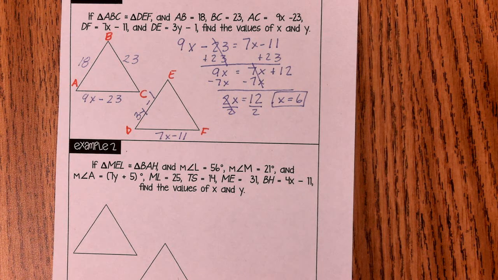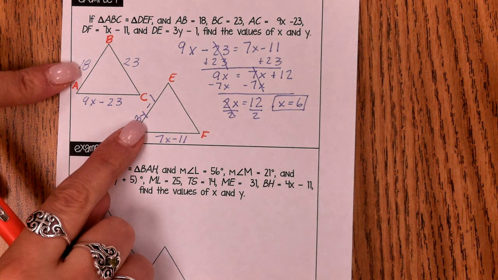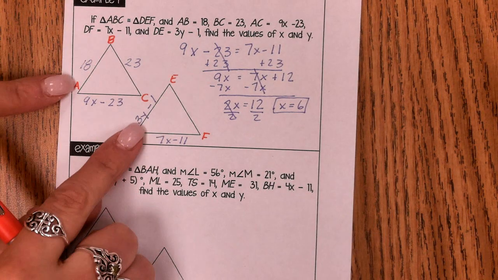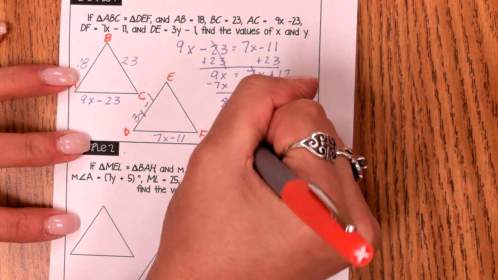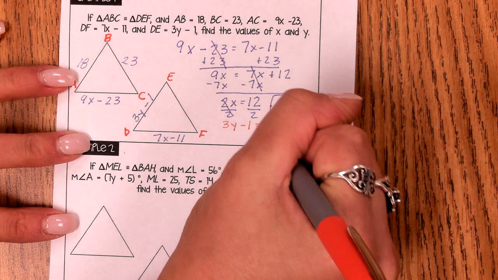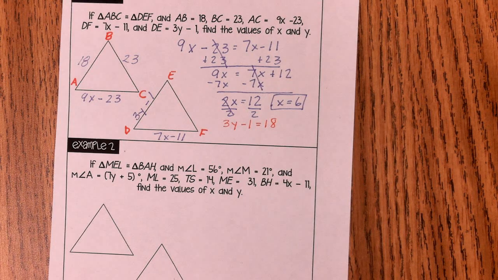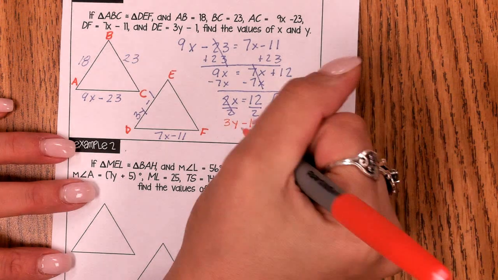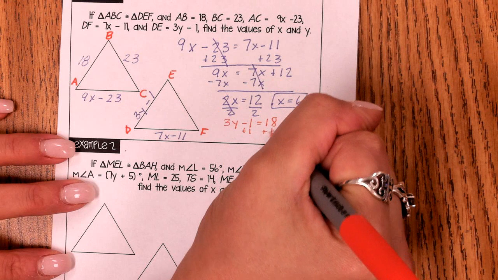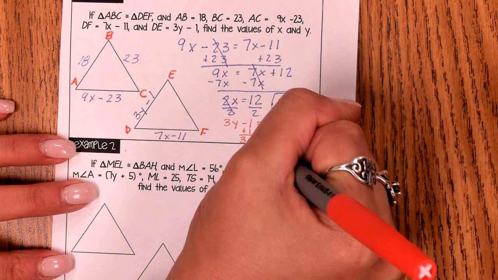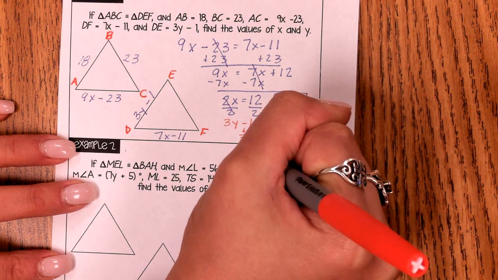Okay, we still have to solve for y. So based on that example there, how do you think we're going to solve for y? Very good. These are going to be corresponding sides. They are congruent, okay? So we would start by writing 3y minus 1 equals 18. Then you would bring your 1 over. 3y equals 19.